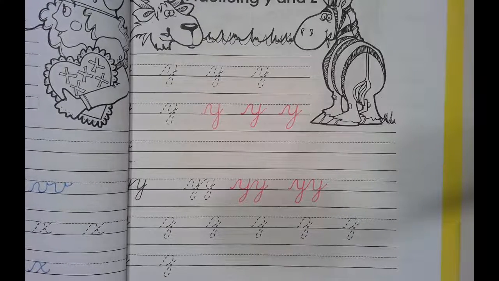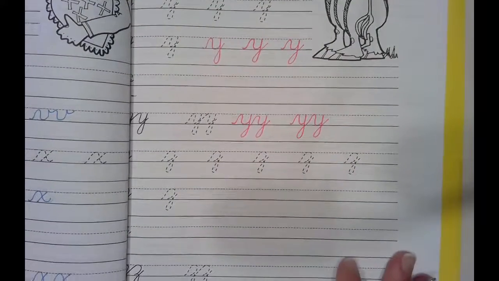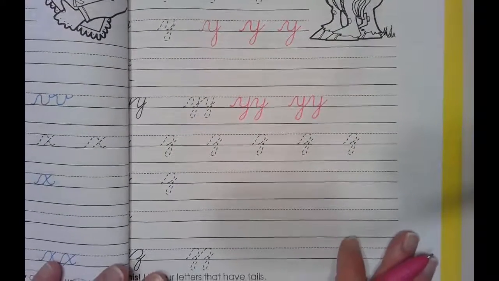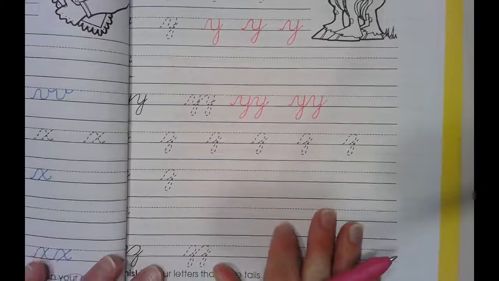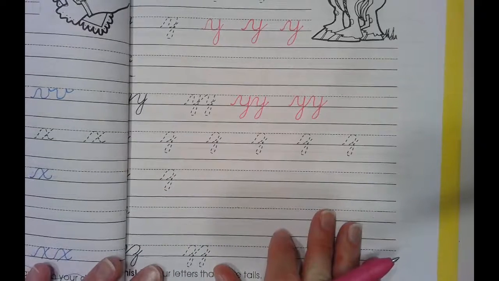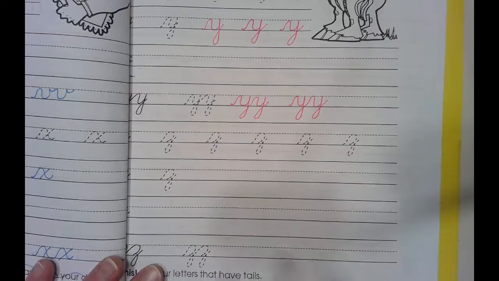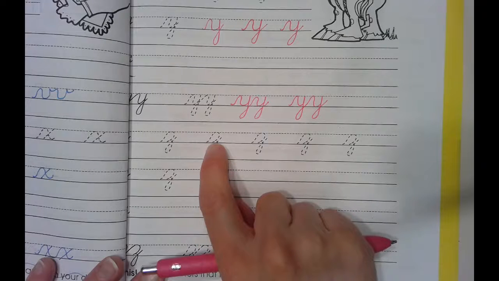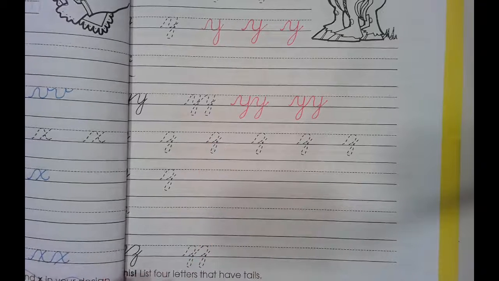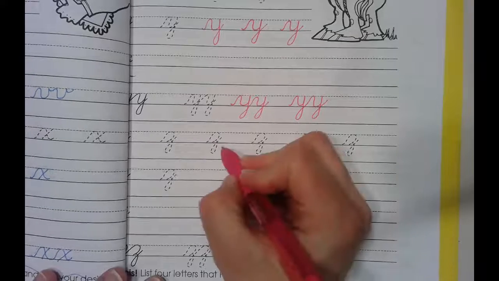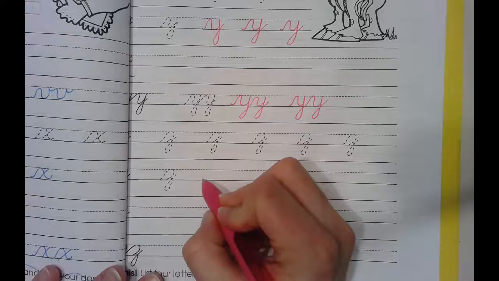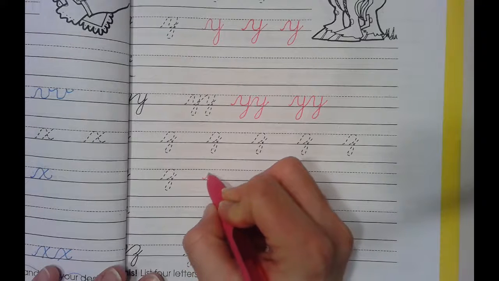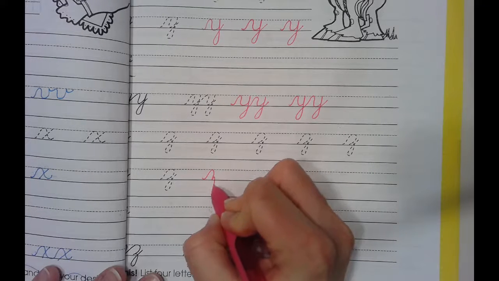Now, moving on to lowercase z. Remember to go back and trace these lowercase z's on your own before you turn it in. Be careful because it's not actually connected here, but it almost looks like it is. And you want to make sure you're not closing this up. So let's try one together. Just like that.